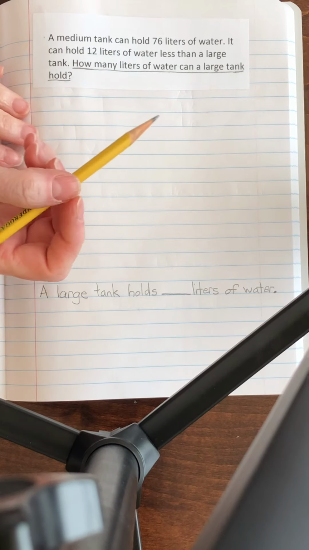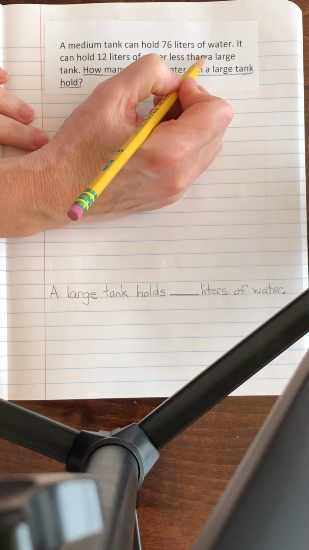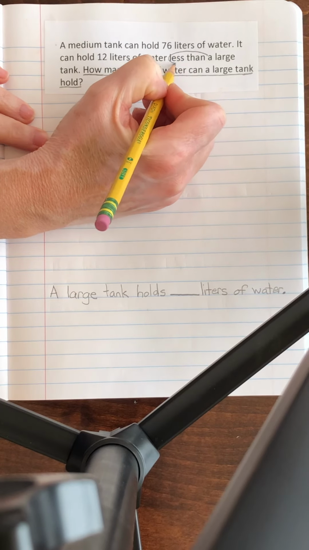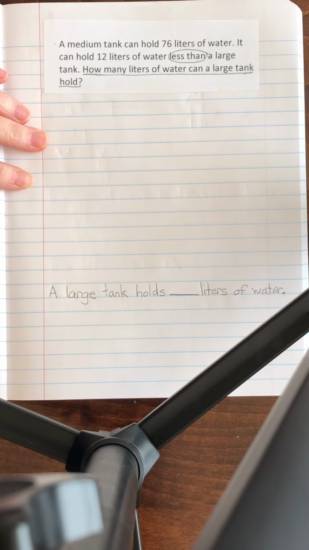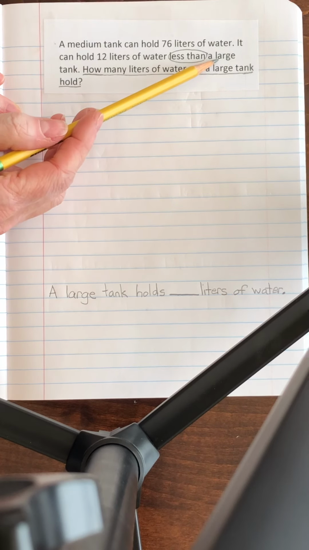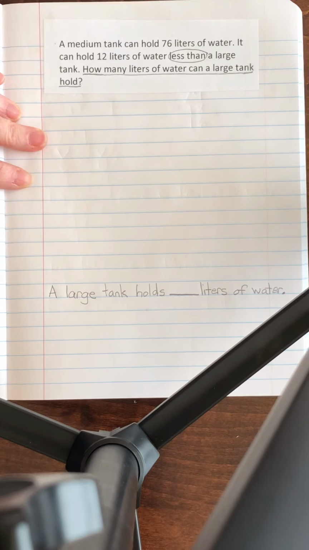I see one here, less than. I'm going to circle my keywords, less than, so I make sure I'm paying attention to that. If something is less than or more than, oftentimes we have a comparison situation. I have more than you. You have more than me. Yeah. So we're comparing. Sometimes we do that more gracefully than others. We're going to compare this medium tank with the, what other kind of tank? Large tank. So we've got two things we're comparing.